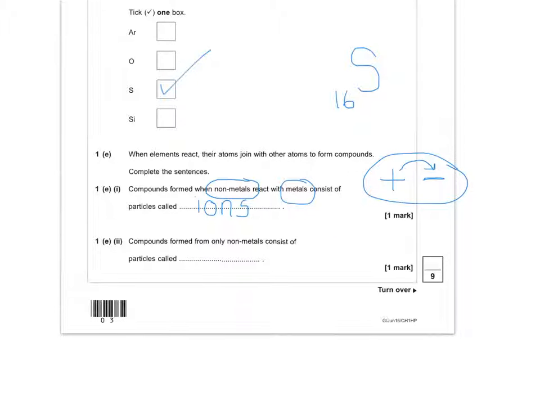Okay, now the next one. Compounds formed from only non-metals consist of particles called. Now this is a tricky one because you'll be wanting to write covalent bonding. However, it's asking what the particles are called. Okay, so imagine you've got two non-metals joined together. They don't make an atom, they make a molecule. So the answer is molecule.